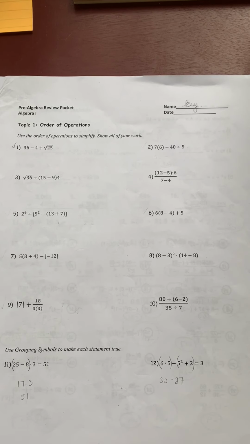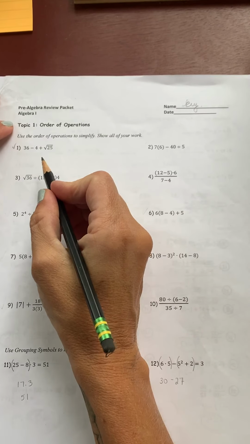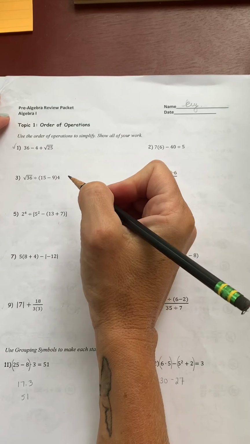Okay, so here we are. Here's the worksheet. It isn't done yet. I'm going to do it now with you. Go through each one. So again, stop, start, whatever you need to do. So now you're going to see my hands in there. Okay. All right, so we're doing order of operations.